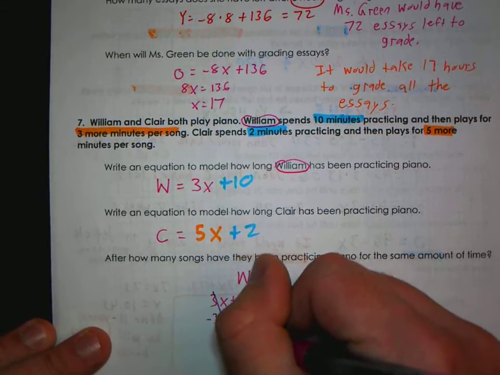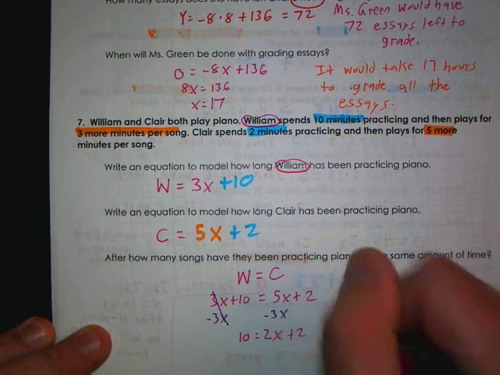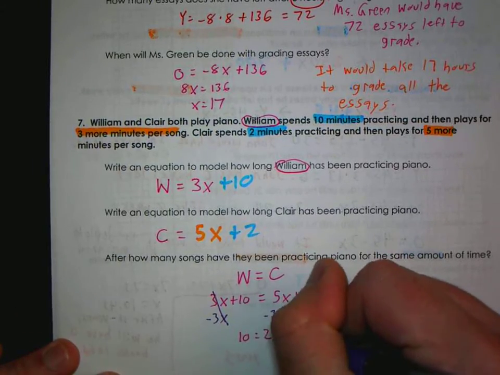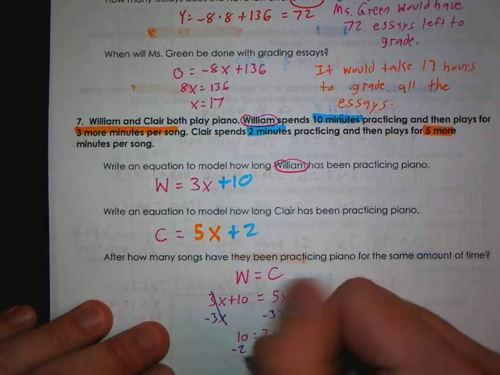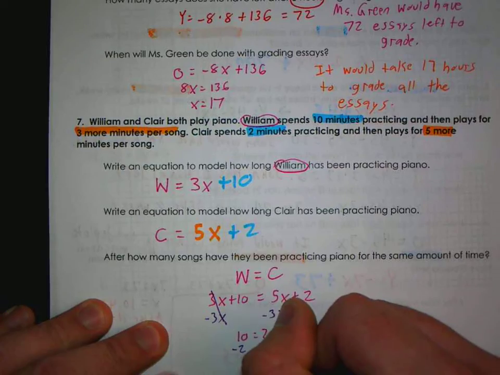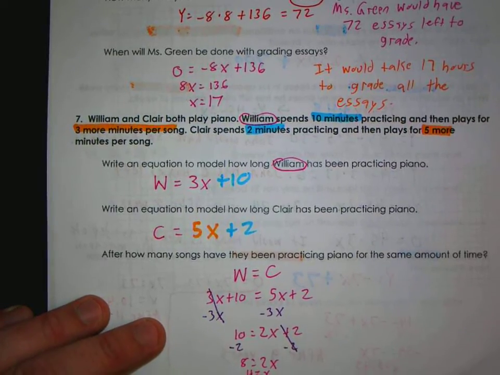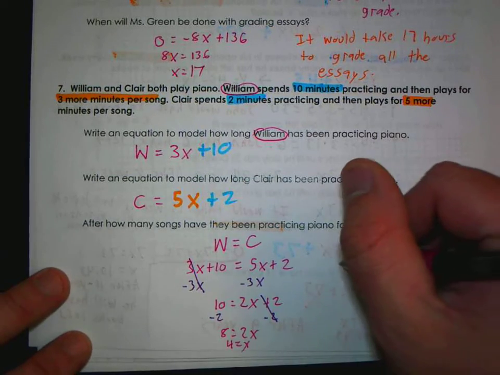You get 10. 5 minus 3 is 2. Subtract off 2. Get 8. Divide by 2. And you get 4. So after how many songs will they have practiced the same amount of time? After 4 songs.